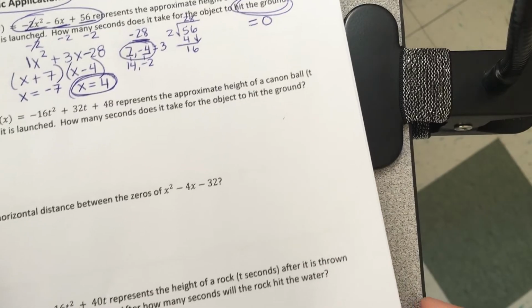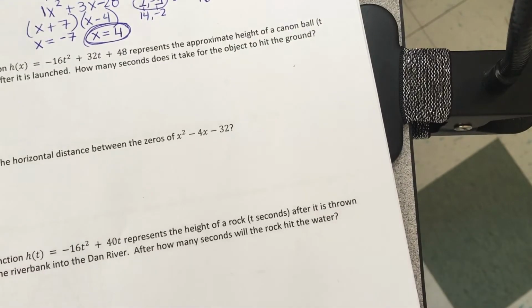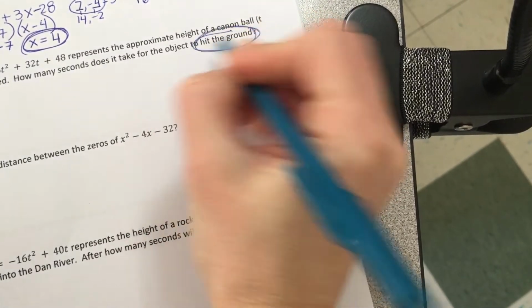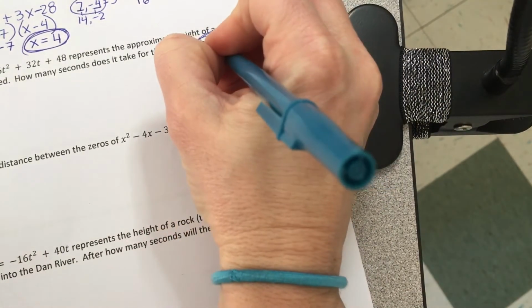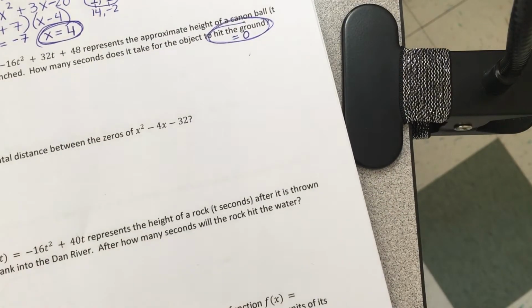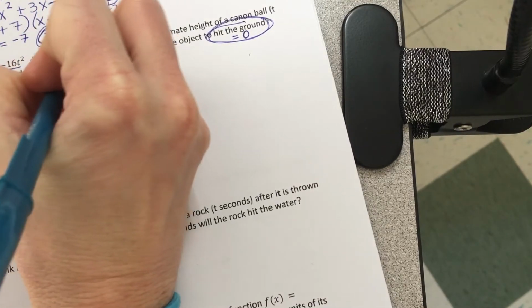All right, number 2, the function h of x equals negative 16t squared plus 32t plus 48 represents the approximate height of a cannonball t seconds after its launch. How many seconds does it take for the object to hit the ground? What am I circling? Hit the ground. Hit the ground means it's going to be equal to 0. So this one is no calculator. You got to work it out by hand. What do you check for first?